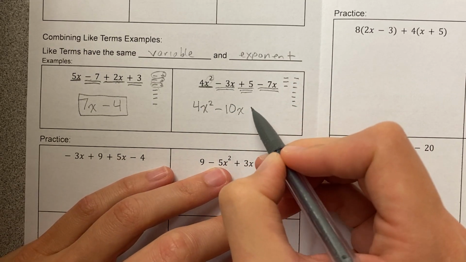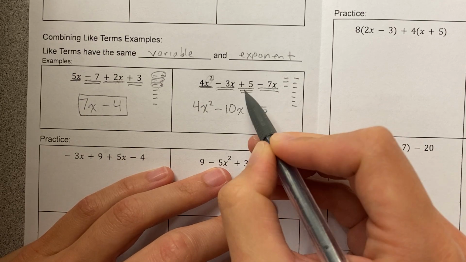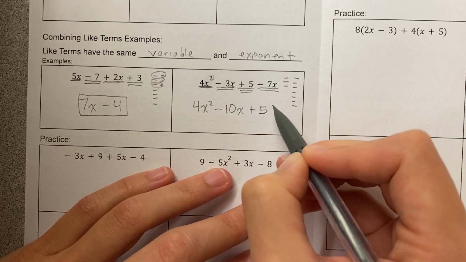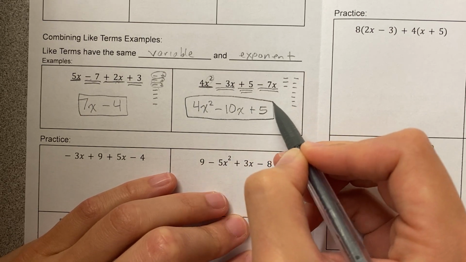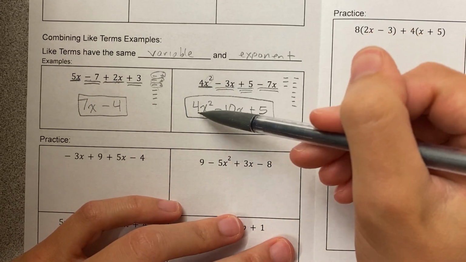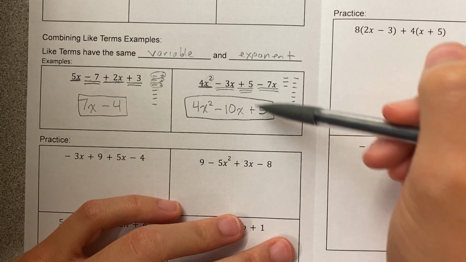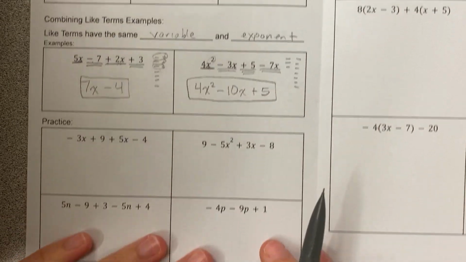And I'm bringing down plus 5. Why? Because there's no like terms with that, so I'm just bringing it down. And again, we always do math straight down. I bring this straight down, I combine these like terms, bring it straight down, bring this straight down. All right, you're going to go ahead and try.